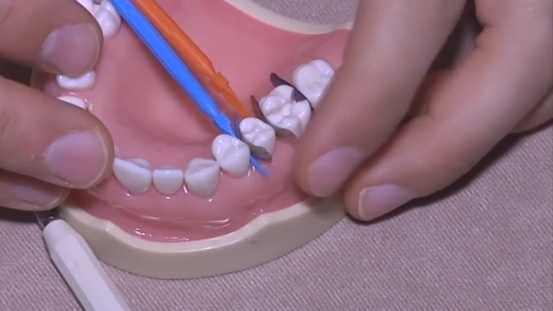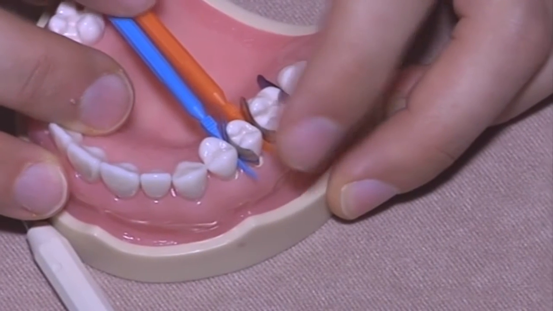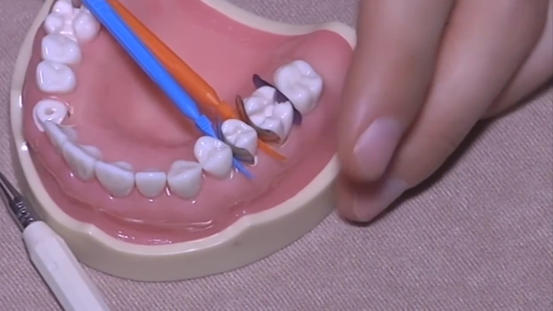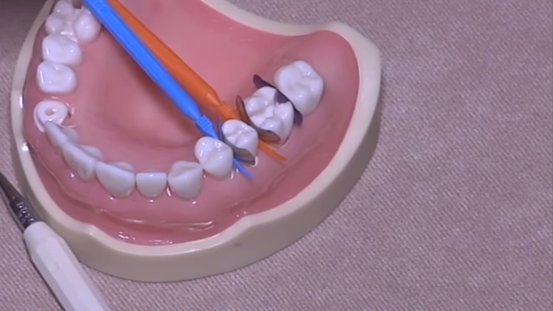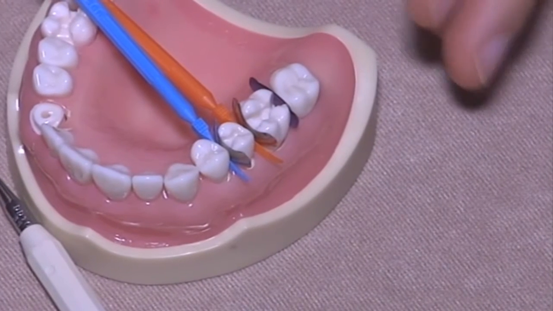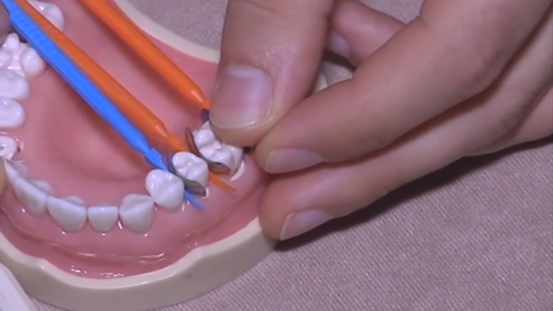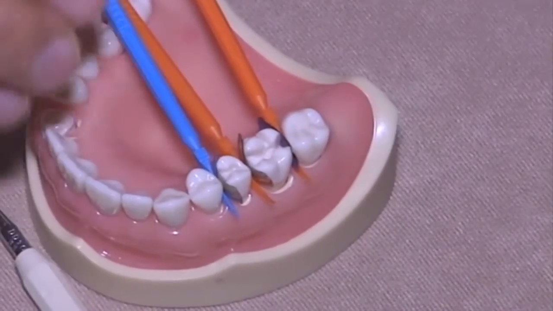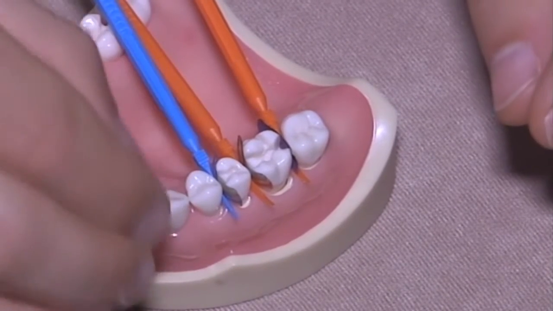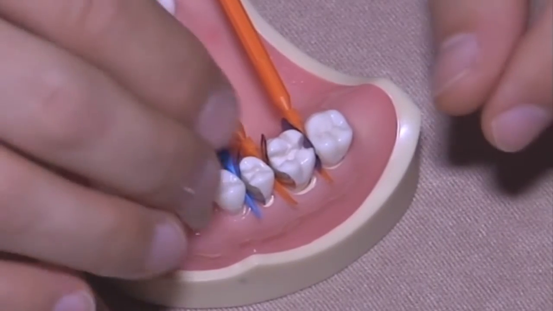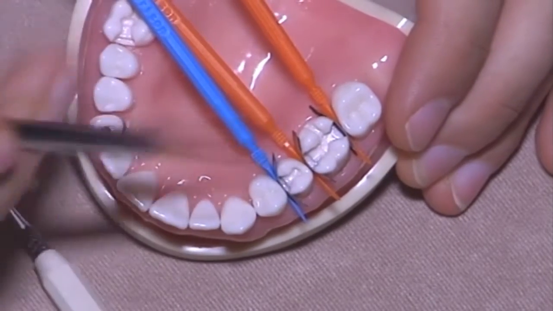I have no clear preference on plastic or wood wedges. Actually, I think that wood wedges are easiest to adapt because they are softer than plastic ones, but they both work in a good way. Remember that with the sectional matrix, the use of wedges is for adapting the matrix to the cervical area of the cavity.